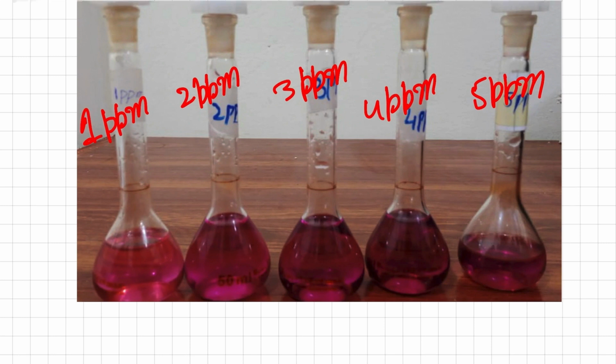So we will first convert the solutions into colored solutions, and then we will use the visible range of the spectrophotometer in order to determine the unknown concentration. This step is also called the derivatization step, and it is defined as the steps to tune the sample in order to run it in the best possible method that is available in our instrument.